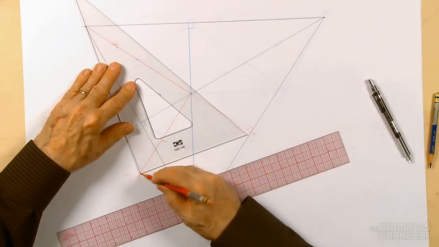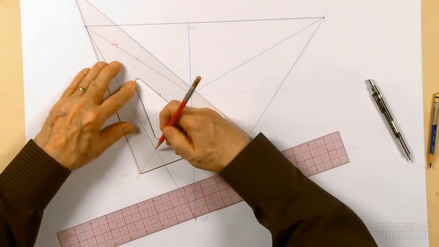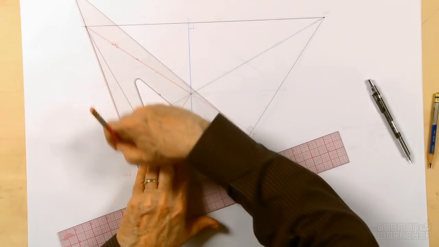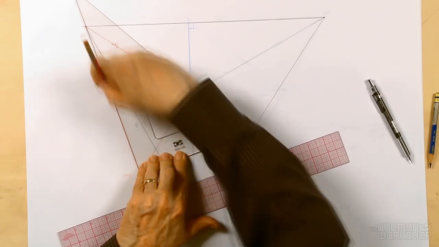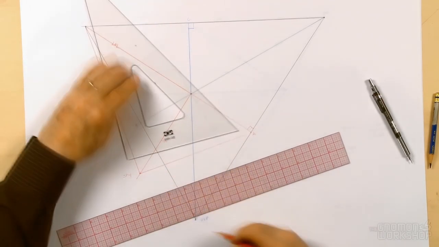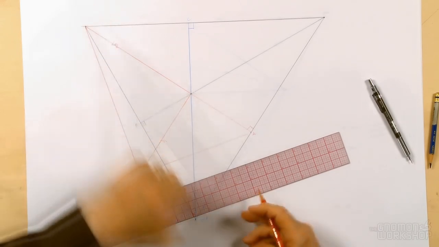But what we do in 3-point perspective, we take that station point and split it up into 3 points. It's still the same point, but we use it for 3 different functions of measurement, and I'll show that in a minute here.